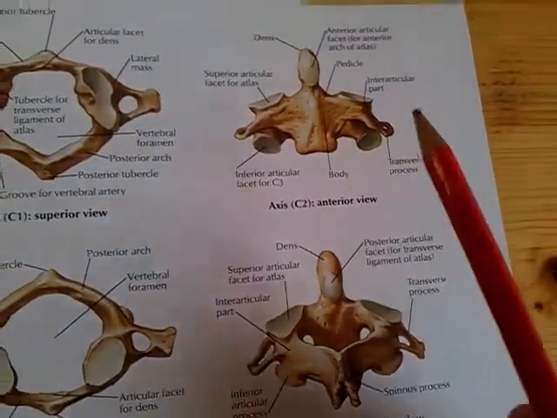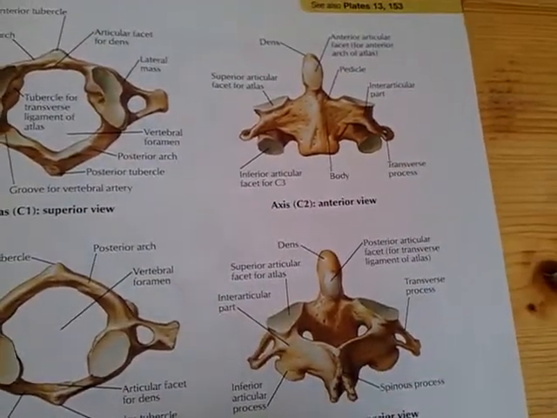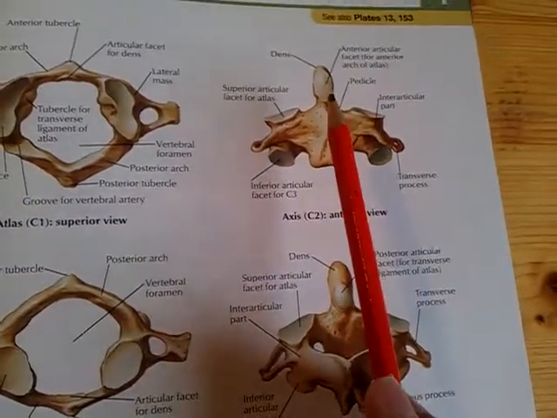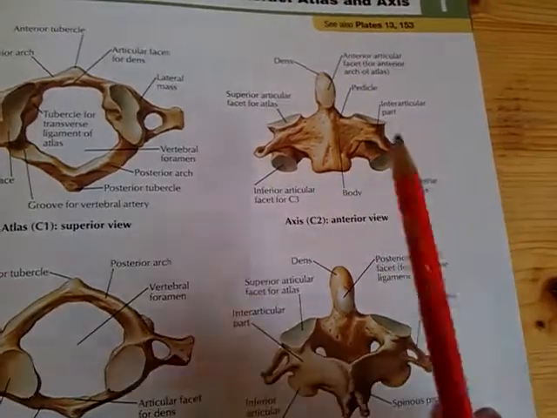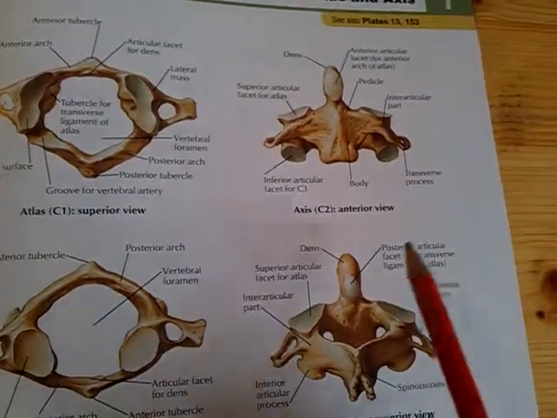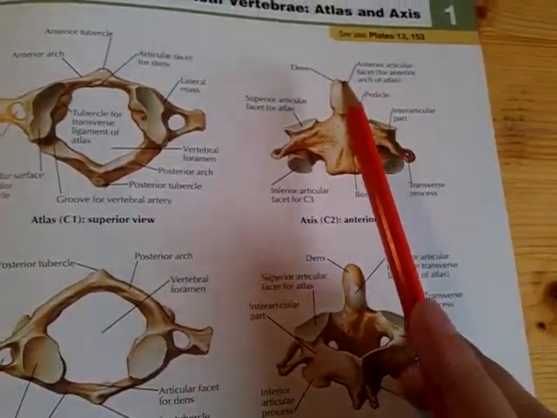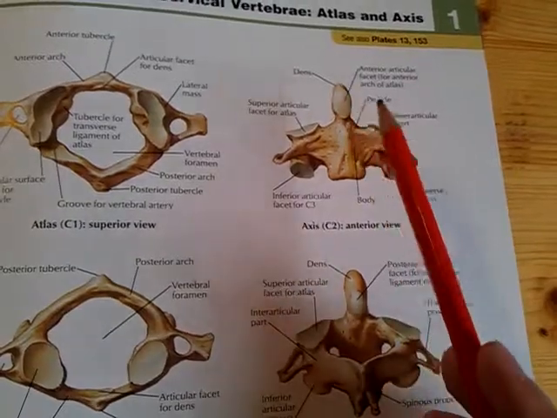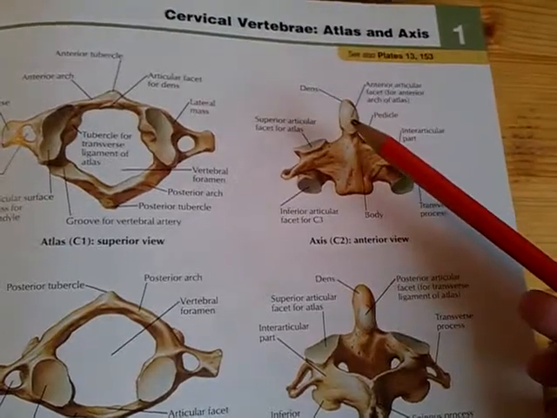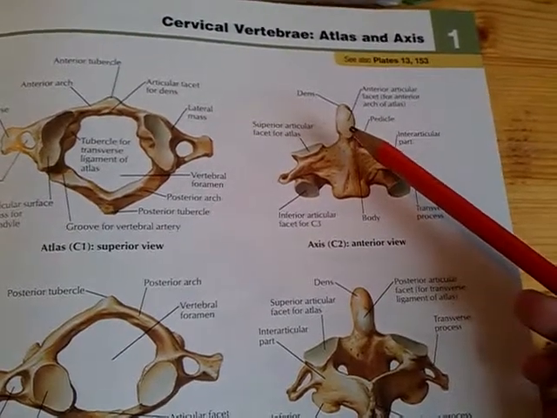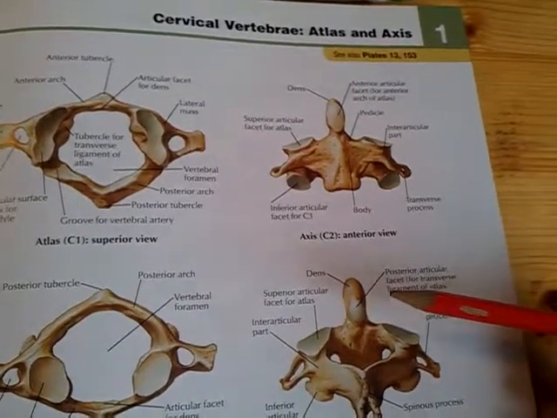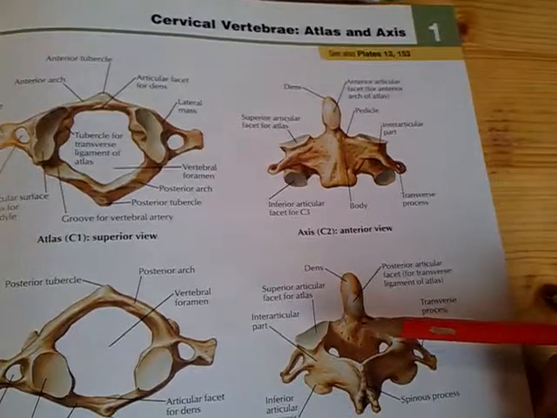The 2nd cervical vertebra is called axis or epistropheus. It has a dens projecting upwards. This is the anterior view, this is the posterior view. The dens ends in the apex of dens, and the dens is marked anteriorly by a facet for the anterior arch of atlas, and dorsally by a groove for the transverse ligament of atlas.